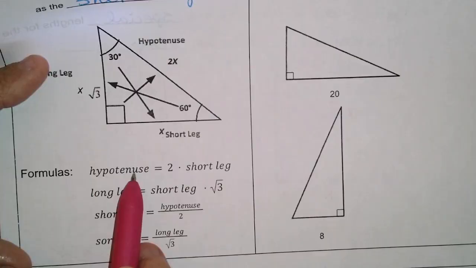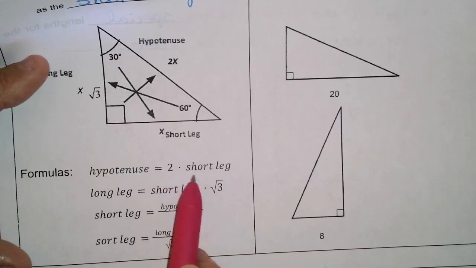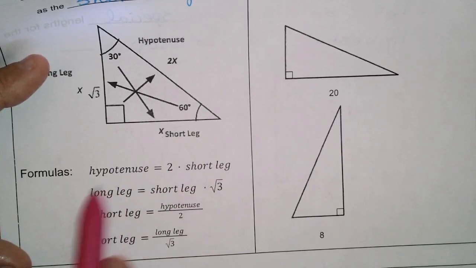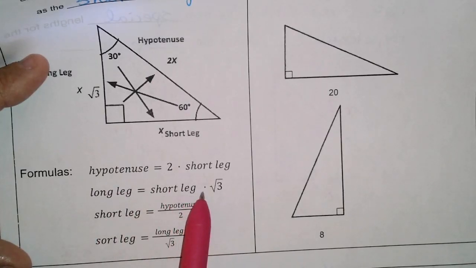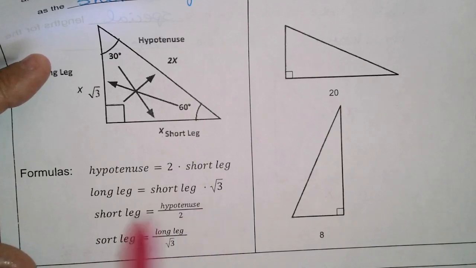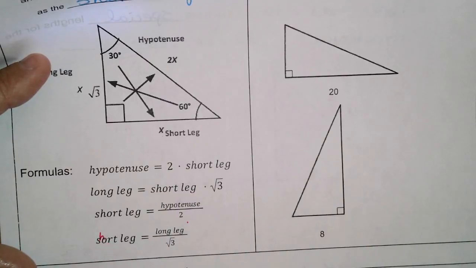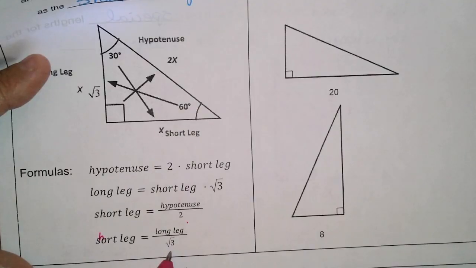If you're looking for the hypotenuse, you use this formula, 2 times the short leg. If you're looking for the long leg, you can use short leg times square root of 3. If you're looking for the short leg, that's equal to hypotenuse divided by 2. Short leg is also equal to the long leg divided by the square root of 3.